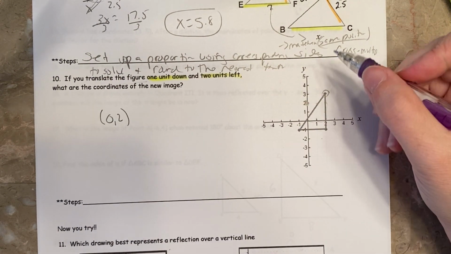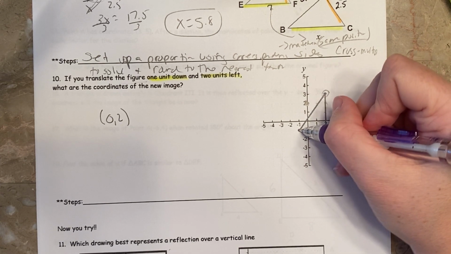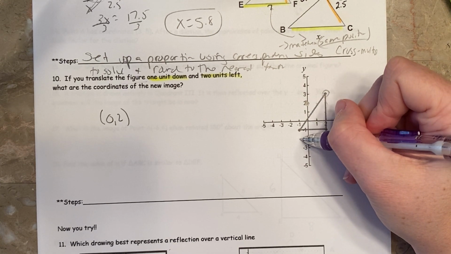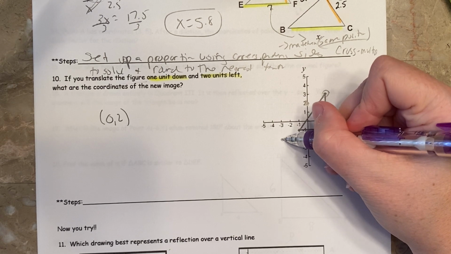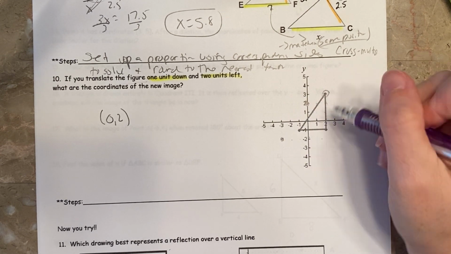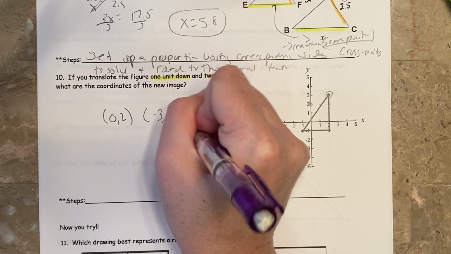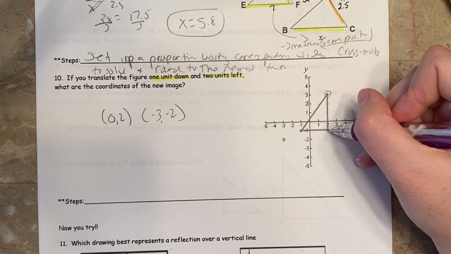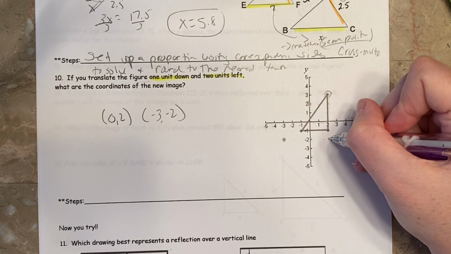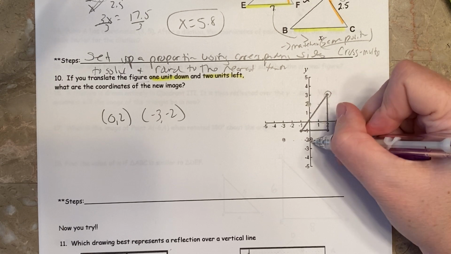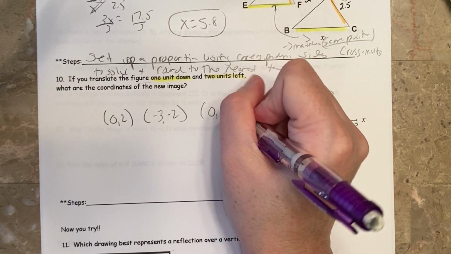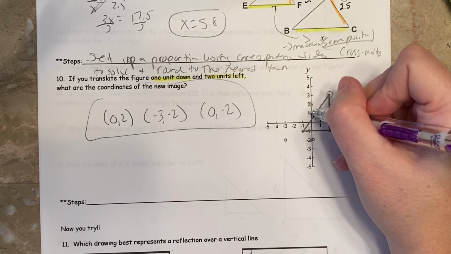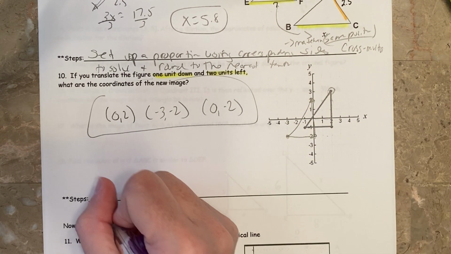And you do whatever order you want to do them in. All right, so I'm going to do this one next. So I'm going to go 1 unit down and 2 to the left. And I think that's right there. -3, -2. Again, any order you write these in are fine, as long as you get it right. 1 unit down, 2 to the left, and that's 0, -2. So those are your 3 coordinates.